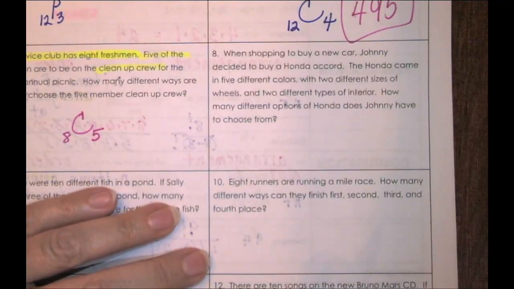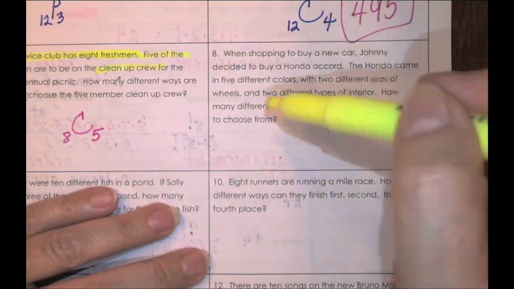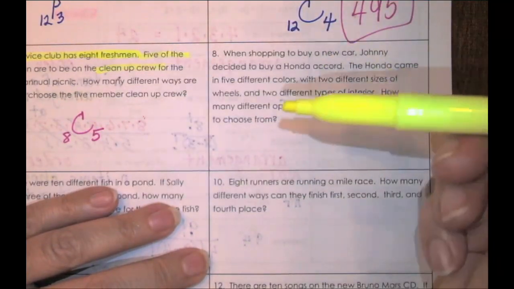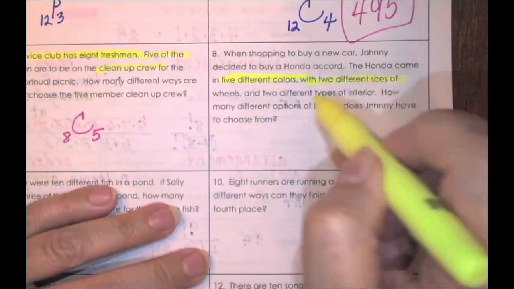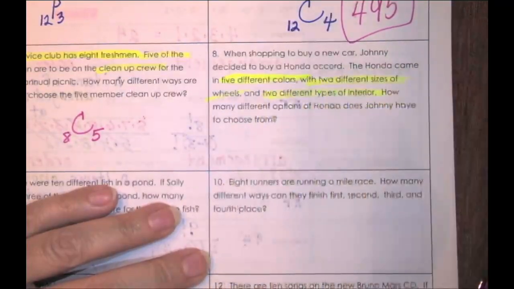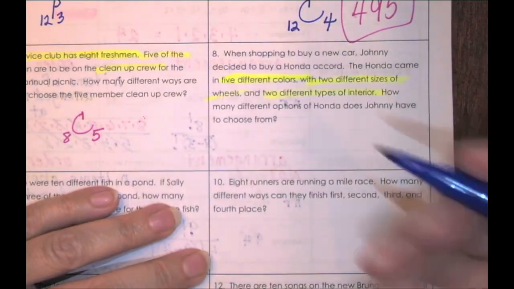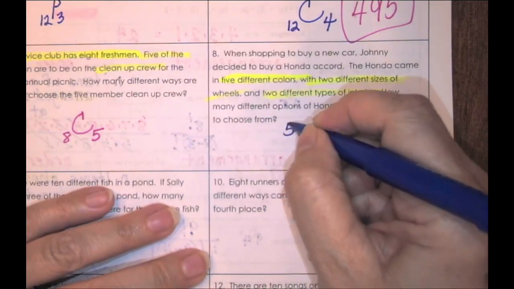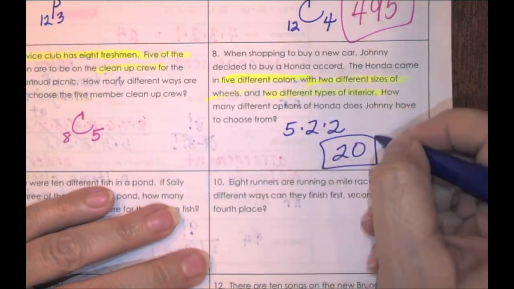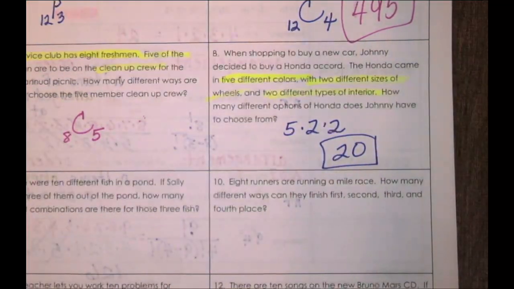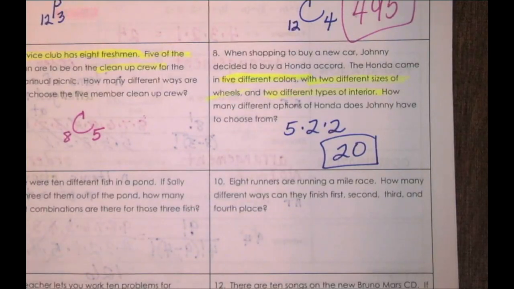When shopping to buy a new car, Johnny decided to buy a Honda Accord. Good choice. Hondas are excellent cars. The Honda comes in 5 different colors, 2 different sizes of wheels, and 2 different types of interior. How many options does he have to choose from? This would be counting principle, wouldn't it? 5 times 2 times 2, 20 different car options. I like counting principle. That's much easier.